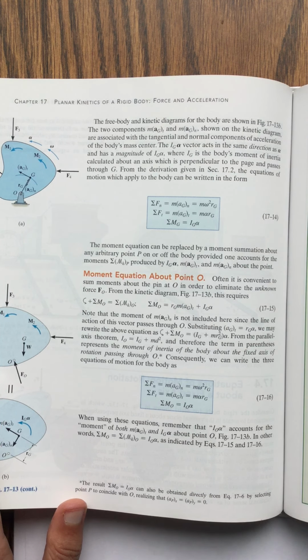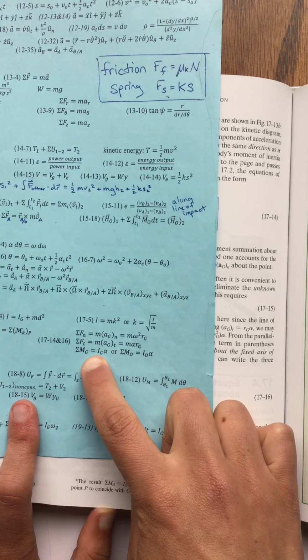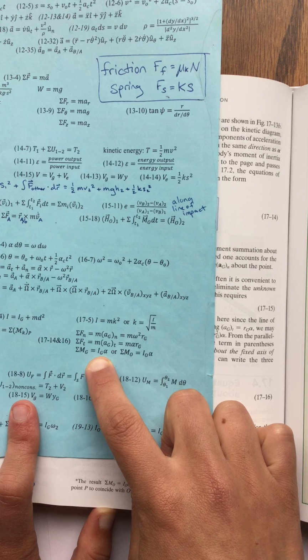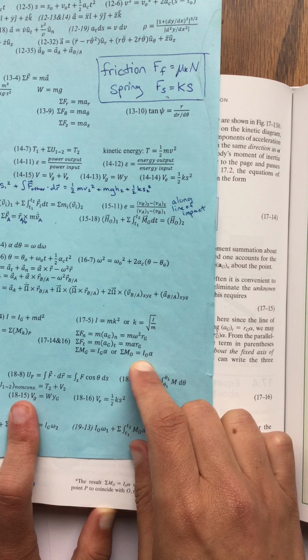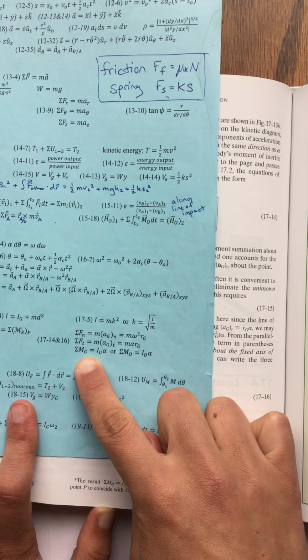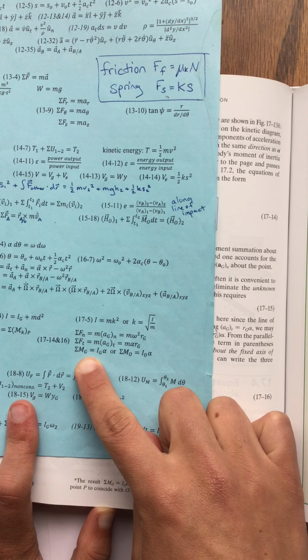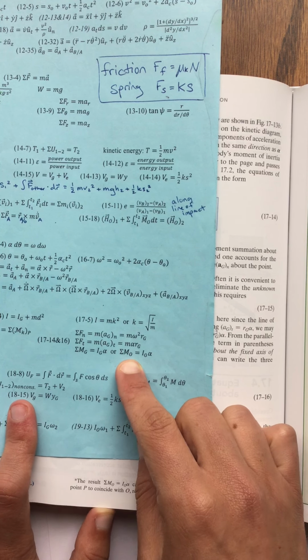So that gives us two sets of equations to use here. So we have Newton's second law, and then either the sum of the moments about point G is equal to the moment of inertia about point G times the angular acceleration, or the sum of the moments about point O is equal to the moment of inertia about point O times the angular acceleration. So point G here is the mass center of the body. Point O here is a fixed point.